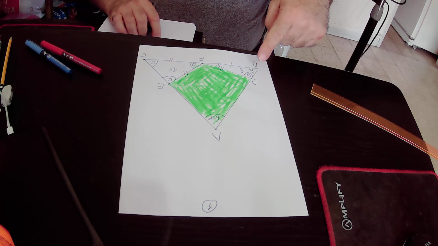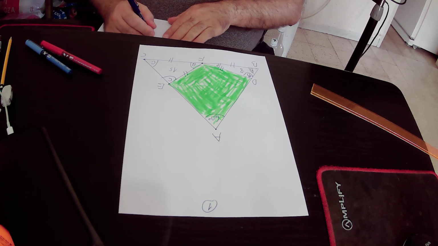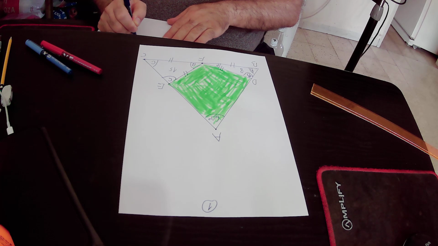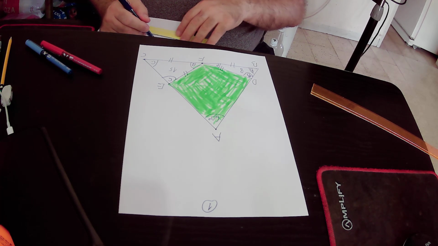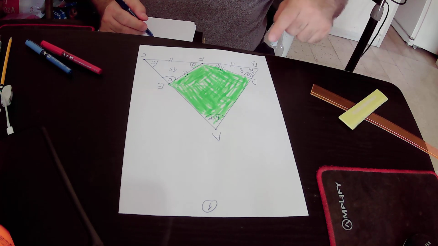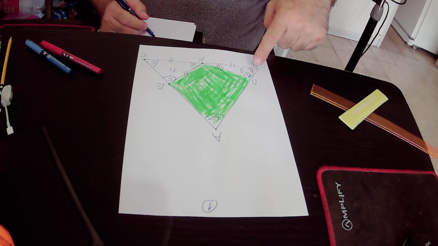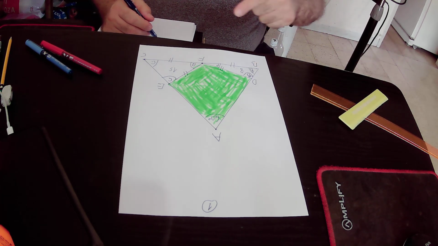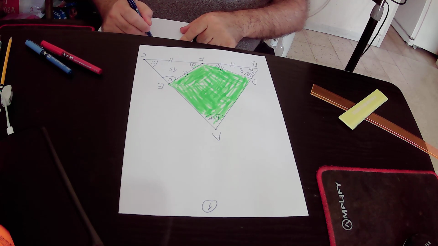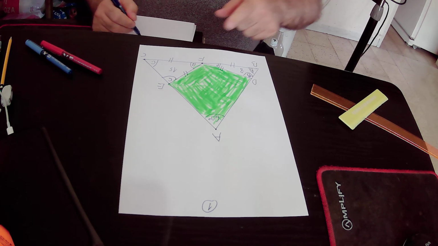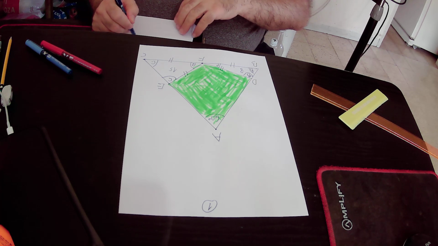So in triangle DBF, the sum of the angles is equal to 180 degrees. That is to say, B plus B, that is 2B plus P, must be equal to 180 degrees.